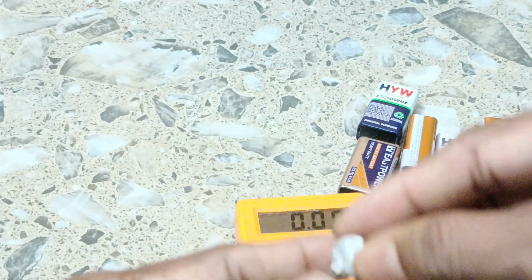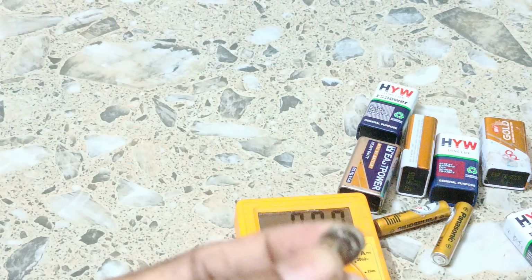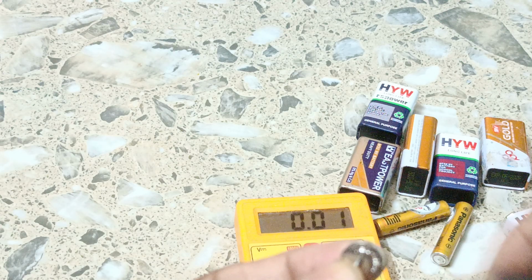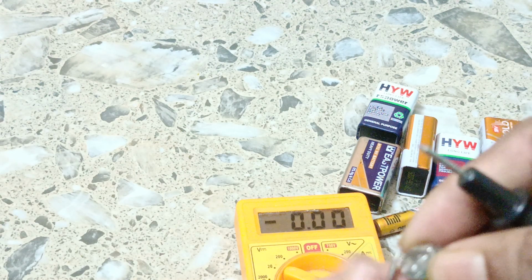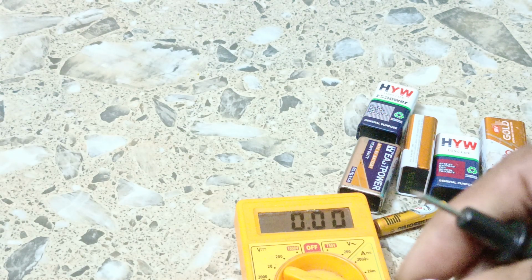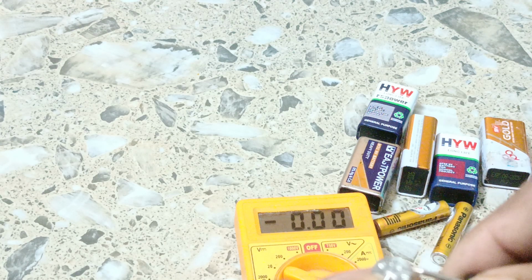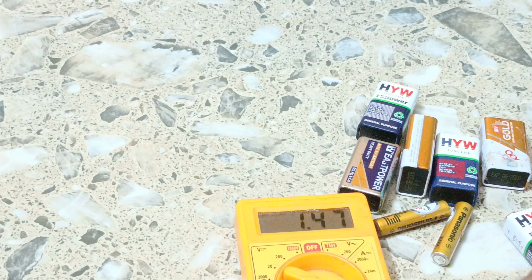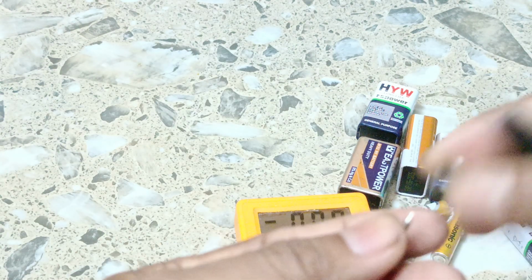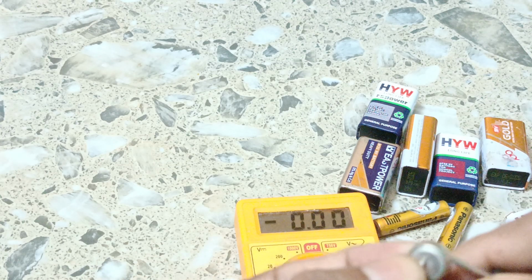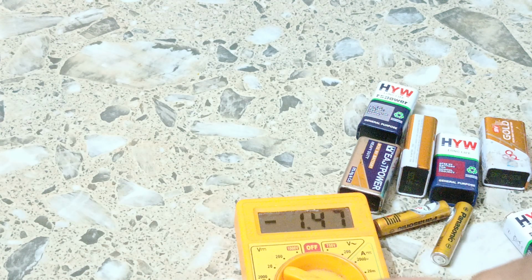Now if we want to check the voltage of this cell, let us check it. Touch the positive terminal of the cell with the positive probe and the negative terminal of the cell with the negative. You see, this is 1.47 volt. If we change the terminal, you see, this is a negative potential, and it is minus 1.47 volt, right?